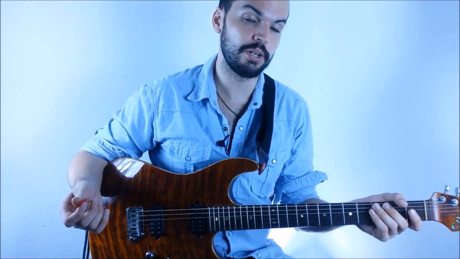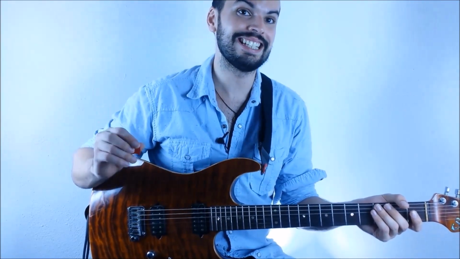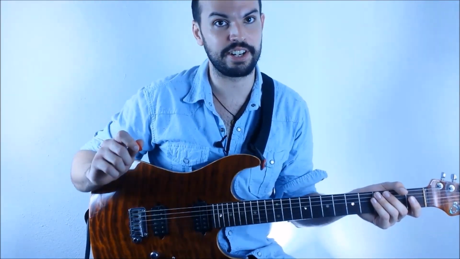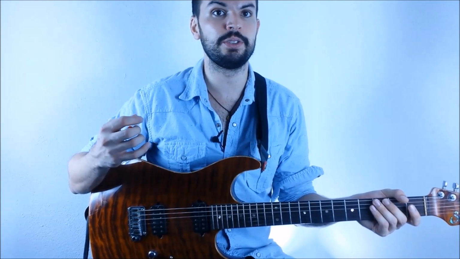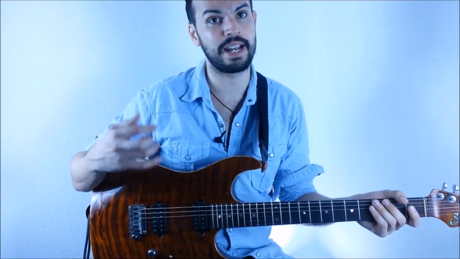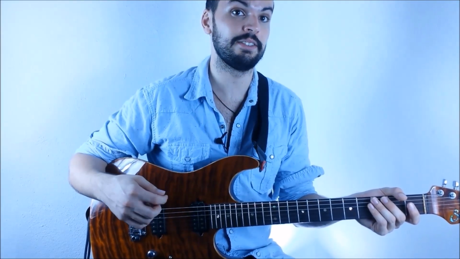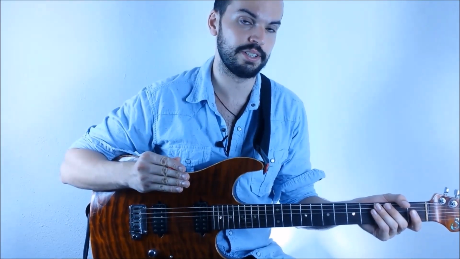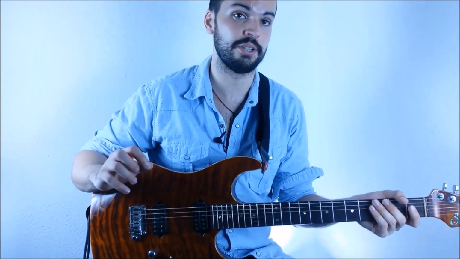The next thing that you can do is play the dominant 11th arpeggio. This sounds a lot like Eric Johnson. The reason behind this is that Eric Johnson likes to play Mixolydian a lot. If you listen to some of his songs or jams, if the harmony is moving in 5 chords or power chords, he tends to play Mixolydian for each one of those chords. So this arpeggio sounds a lot like what he likes to do. Here we go.